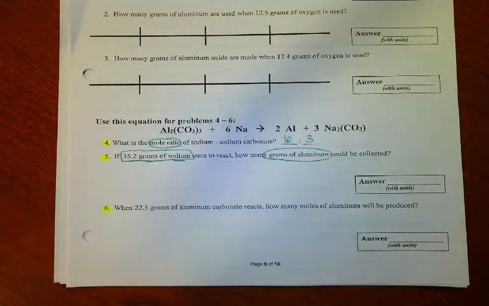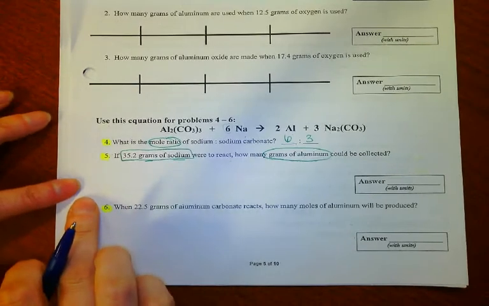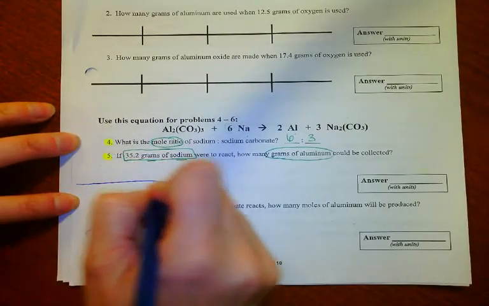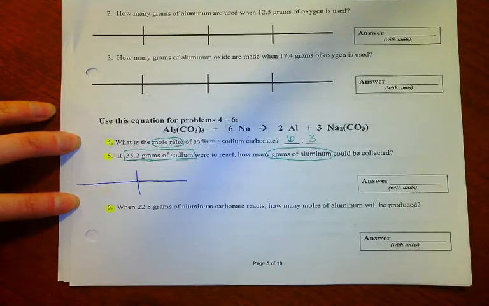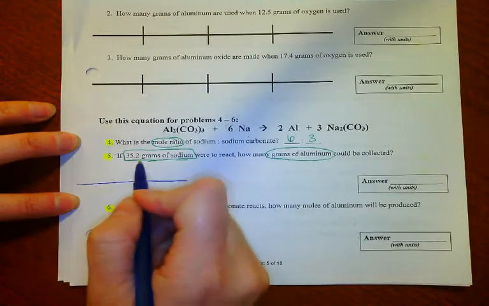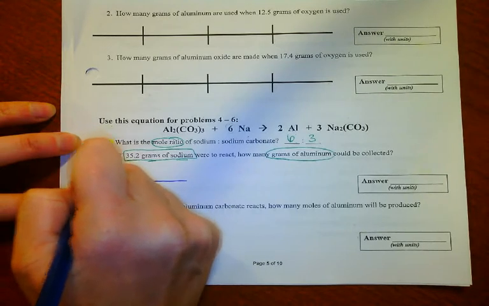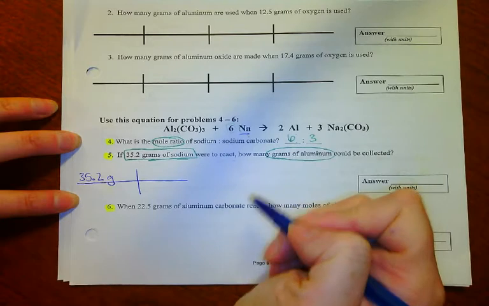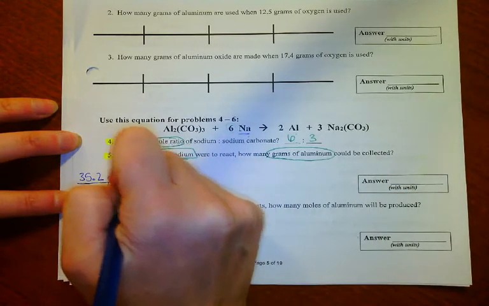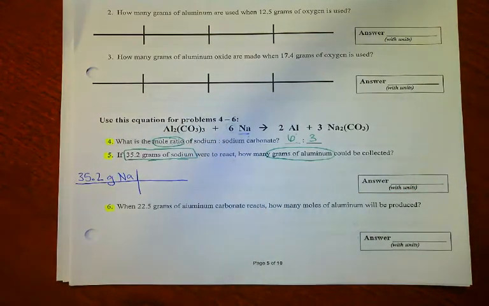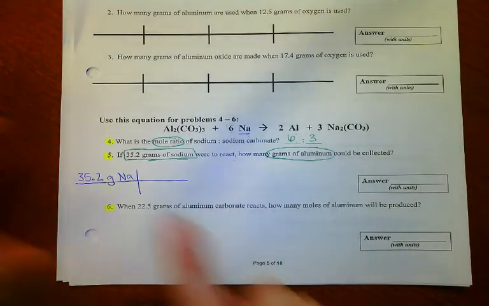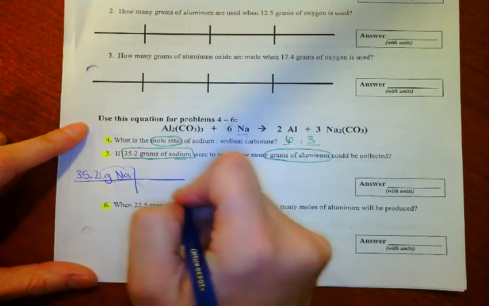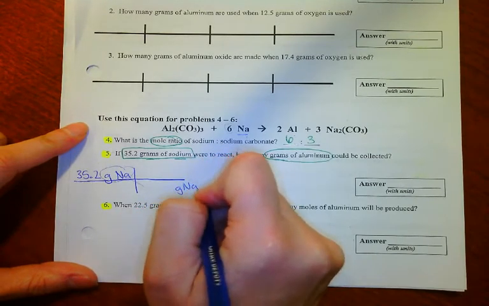Alright, now I'm going to start my work all the way over here to the left, because this could be 1 or 2 or 3 steps. So I'm going to start it all the way over here, just in case. And whatever I boxed in is going here. 35.2 grams, and I'm going to use the formula, not the name. It's Na, grams of sodium. Okay? For sure, we're going to disco our unit. The top unit comes down like a disco. So grams, Na, is coming down here.